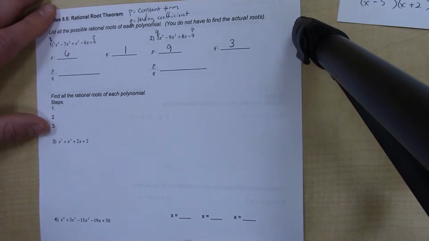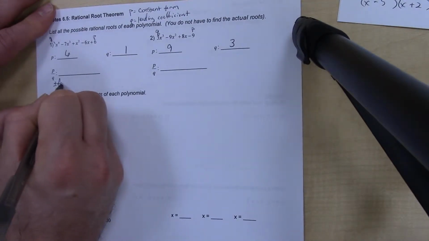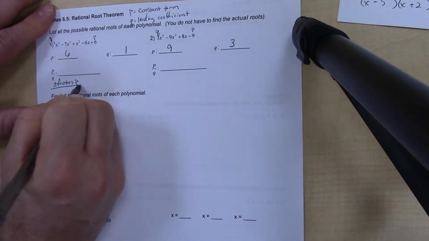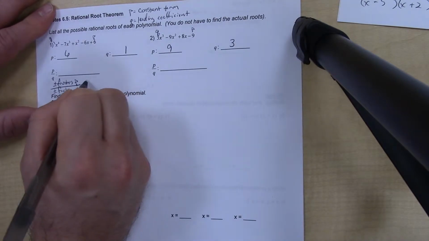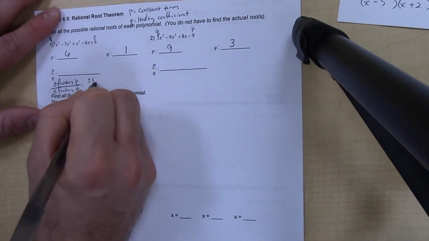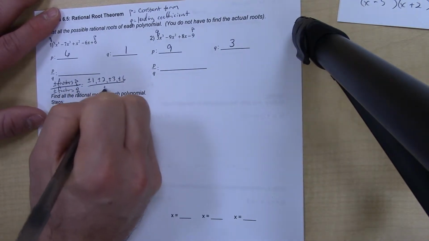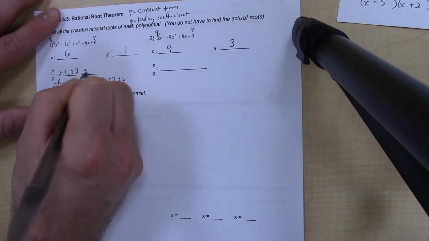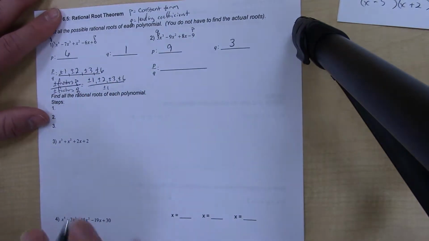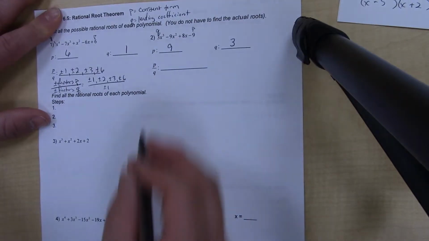I'm not worried about pluses or minuses. This isn't even something I'm going to test you on. It's just a matter of how we come up with the possibilities. And how we do that is by taking the plus or minus factors of P and dividing it by the plus or minus factors of Q. And so in this problem, the factors of P, what are the numbers that go into P? 1, 2, 3, and 6, all over plus or minus 1. Well, that of course gives me just plus or minus 1, plus or minus 2, plus or minus 3, and plus or minus 6. Now what I just found are the possibilities of the numbers that will divide into this evenly.